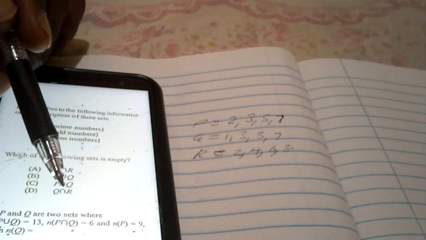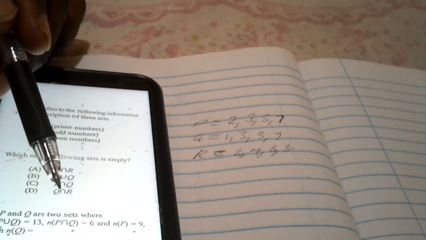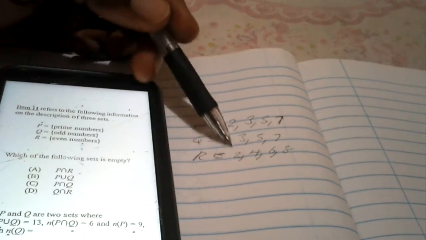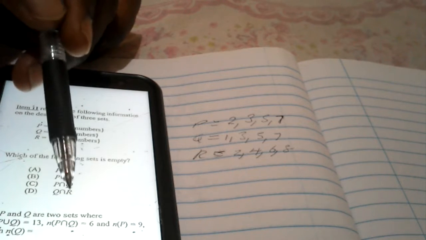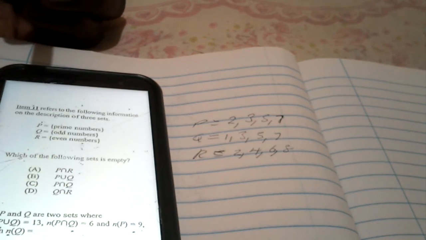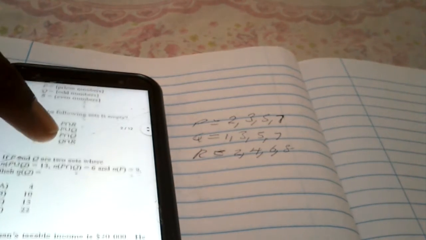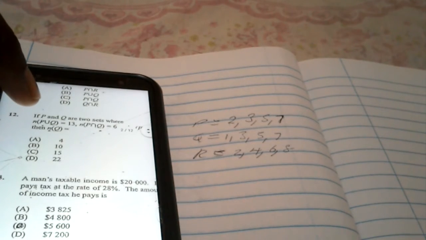Q and R. What do Q and R have in common? Q intersect R. Q and R actually have nothing in common. It's totally impossible. So definitely D would be the empty set, the set that does not exist, or that's impossible. Alright, let's look at number 12.